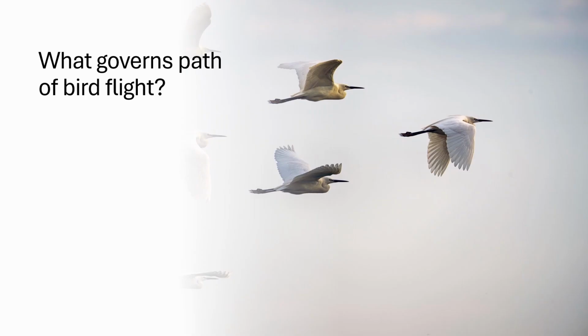So although the algorithm is called particle swarm optimization, we can think of it as flocking bird optimization as well. So the question is, what governs the flight path of a bird? Well, there's 3 components. We can think about the position of the lead bird. The other birds will follow. We can think about the bird's memories.